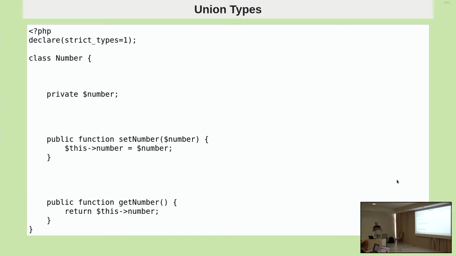So if you want to store numbers, and numbers in PHP, you might be aware, can be both integers without decimal points and floating point numbers with decimal points. But if you want to type any method in PHP or return type, you can't really use int or float, because that would exclude the other type.